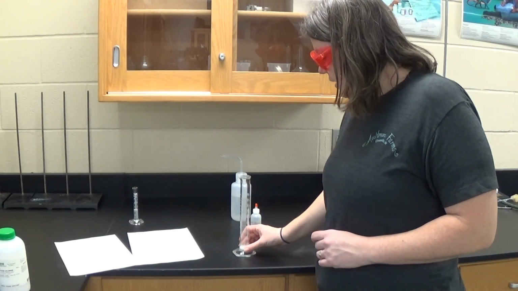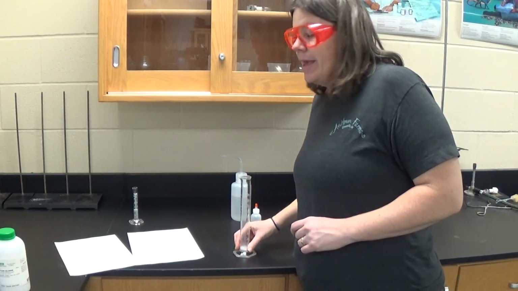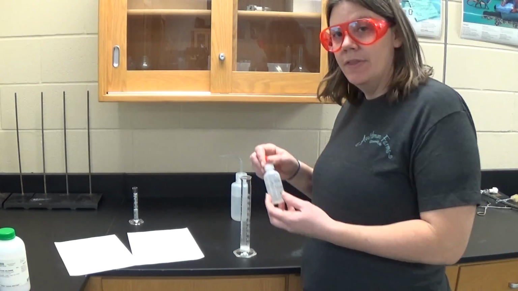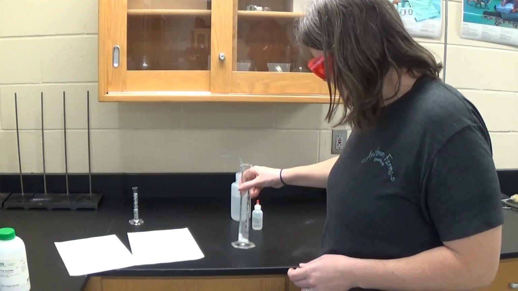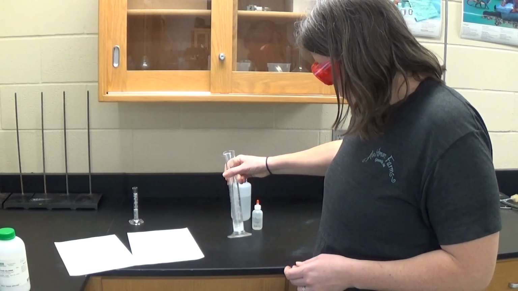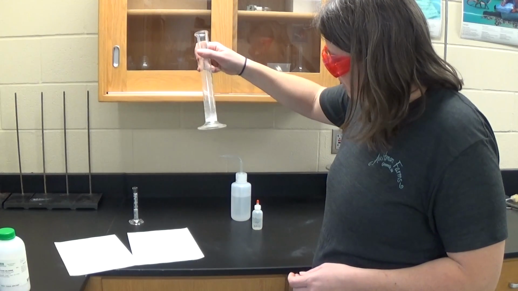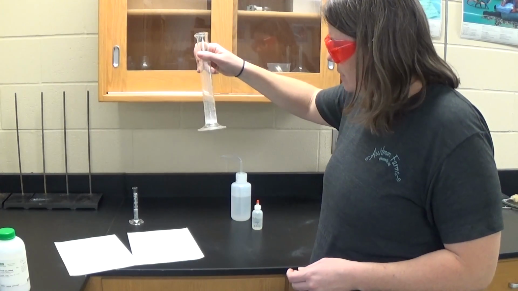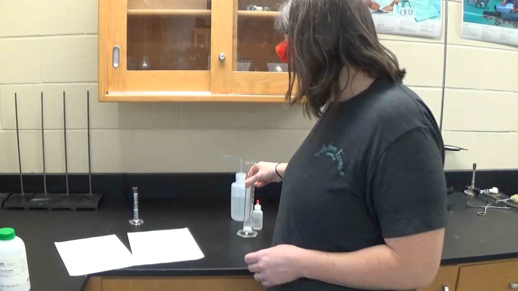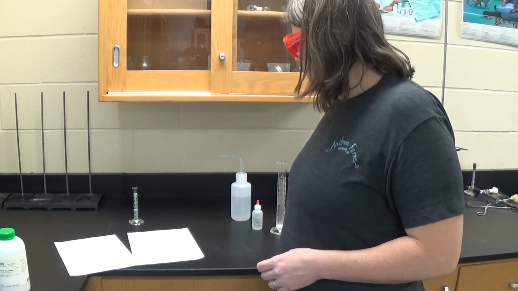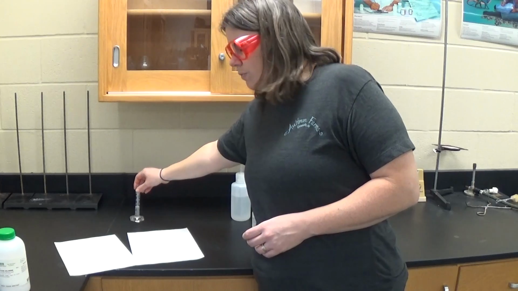And when I feel it, it has gotten very cold compared to the temperature that the vinegar was at originally. So stir it around a little bit. Now I can see that the baking soda is dissolving as well. So let's set that to the side for a moment and take a look at our first one.